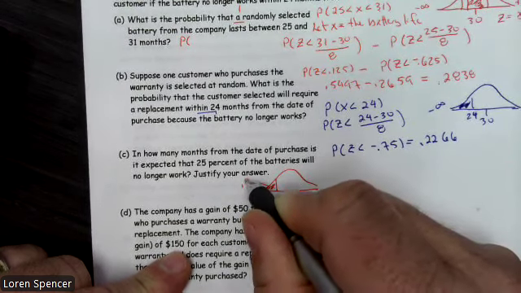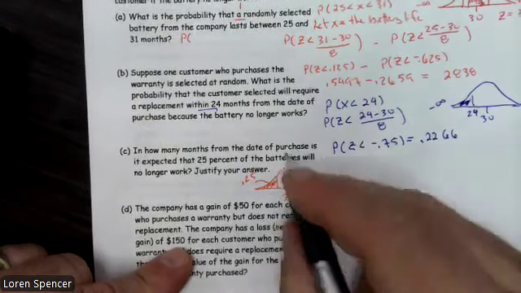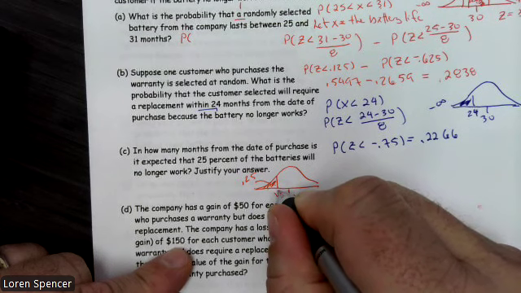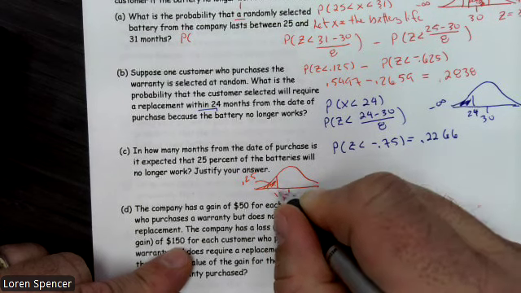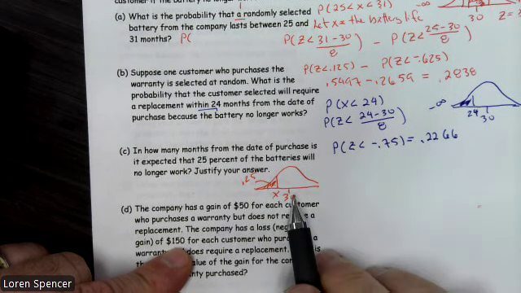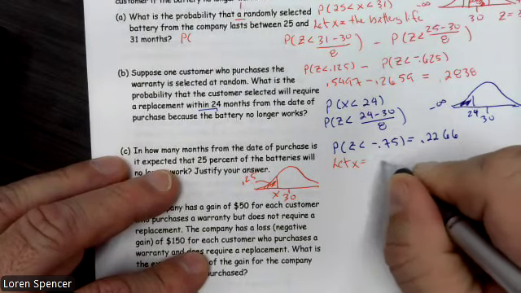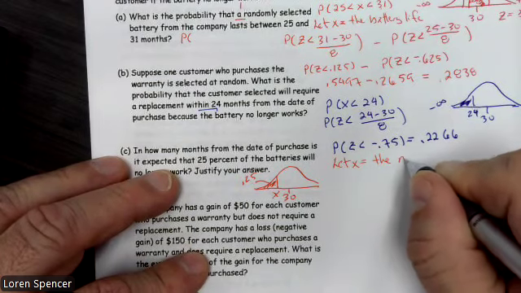Well, if they give you a percentage or an area or a probability, I'm going to have to use inverse norm because I want to know what this value is. They want to know how many months. So I don't know how many months it is. So let X equal the number of months.